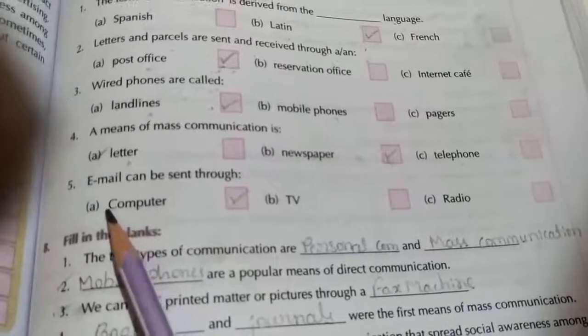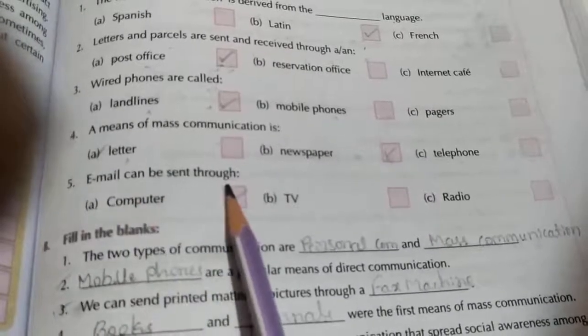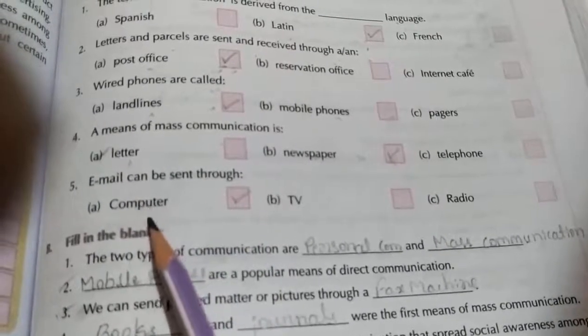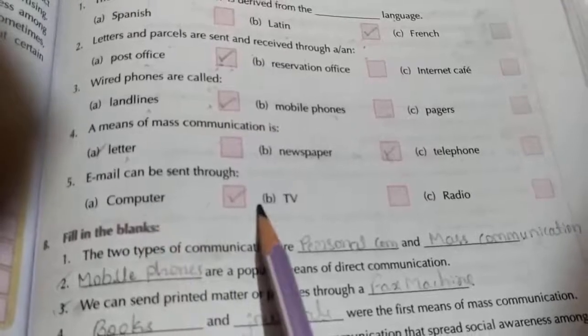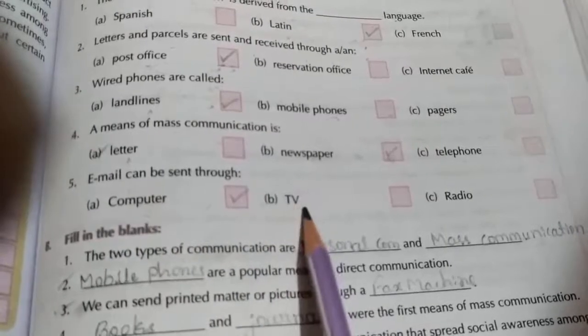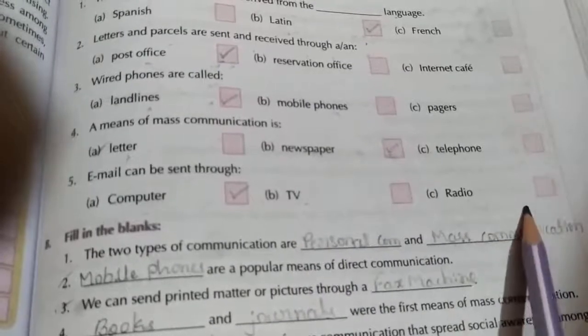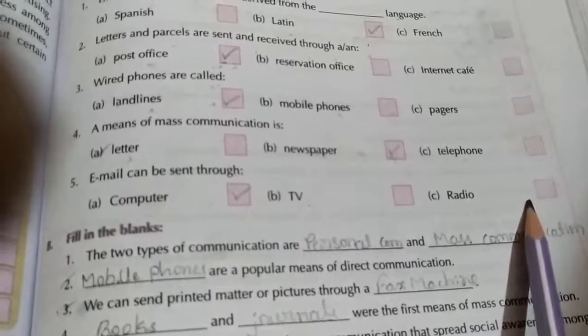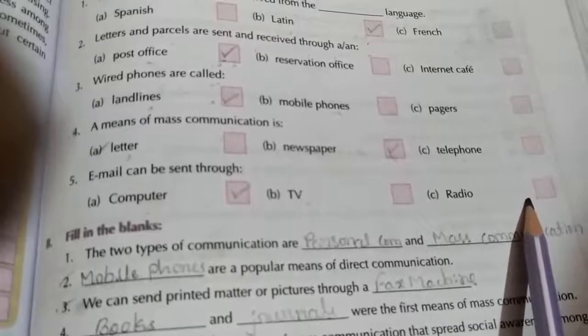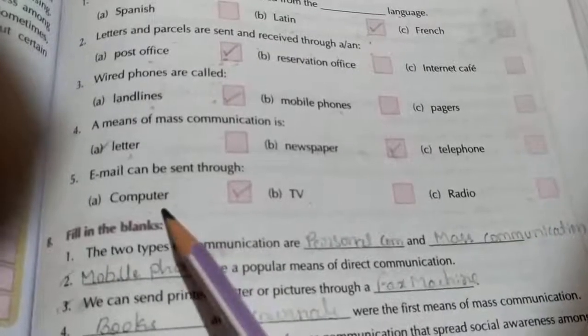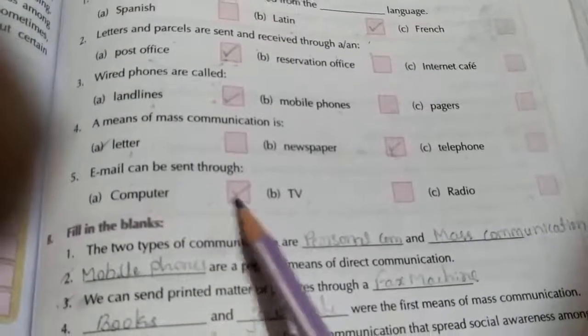And then fifth one, email can be sent through the computer, because TV we can use only for watching programs, and radio we can use only for listening to programs. So the right answer is computer.